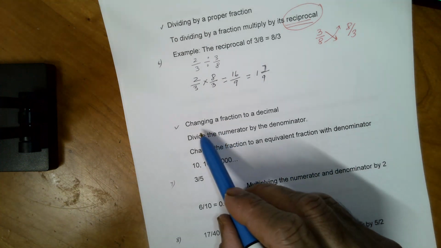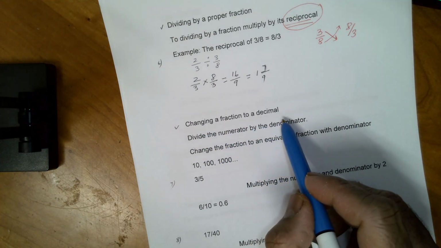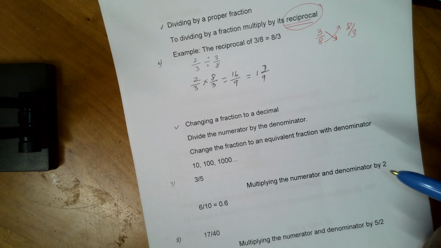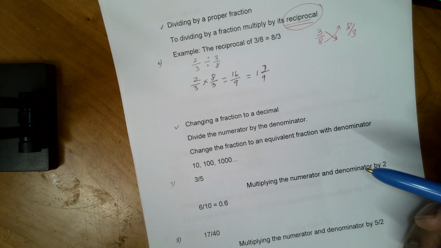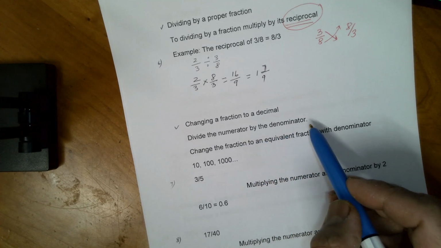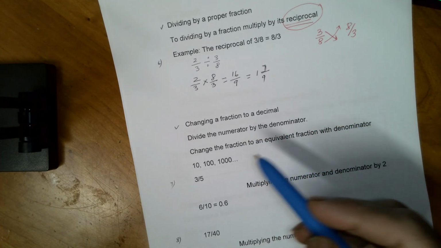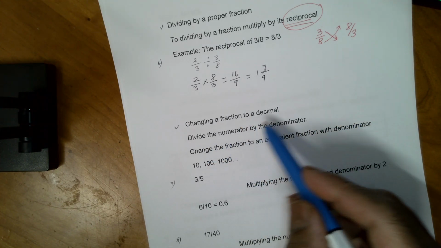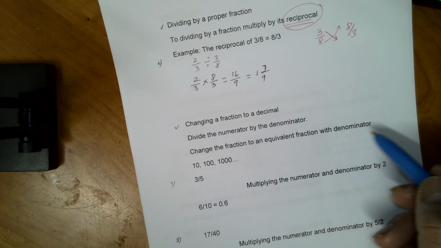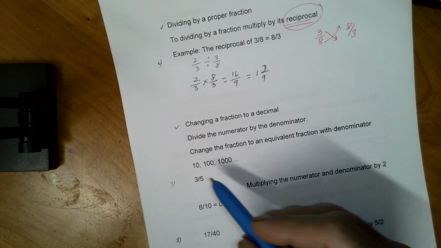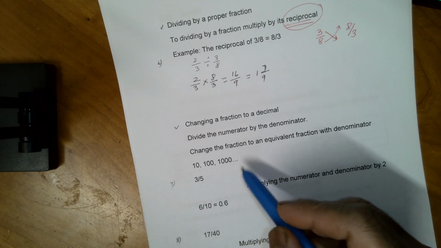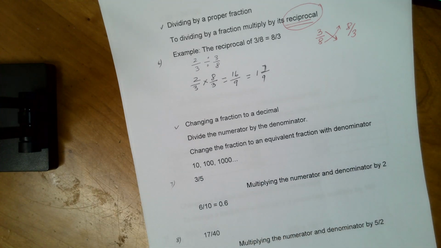This is where we change a fraction to a decimal, because you need to understand that as well. So now moving from fraction to decimal. Divide the numerator by the denominator. This is what we will do when we change the fraction to a decimal, and changing the fraction to an equivalent fraction with a denominator which can be like 10, 100, 1000, and so on. So just like a round figure.